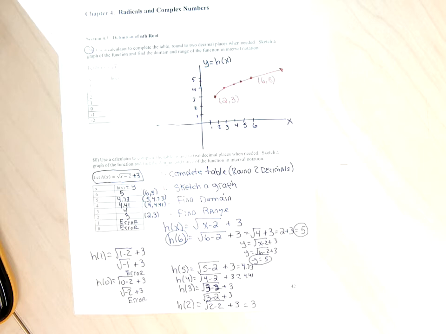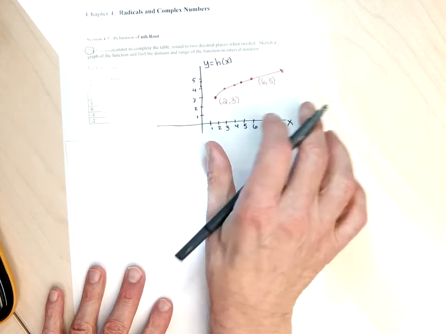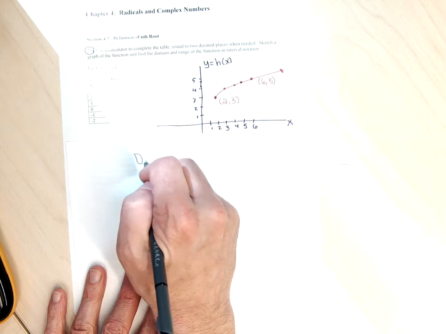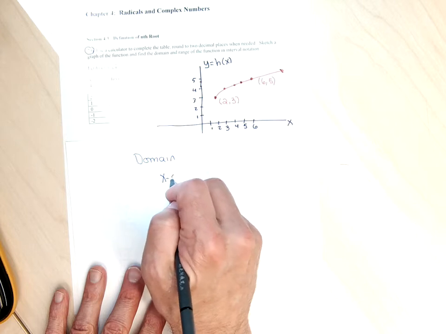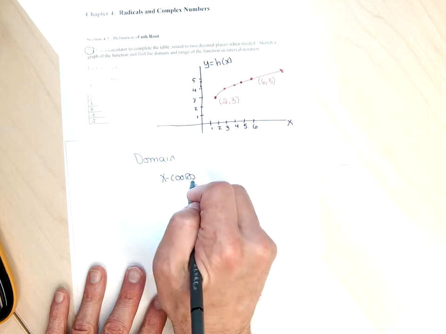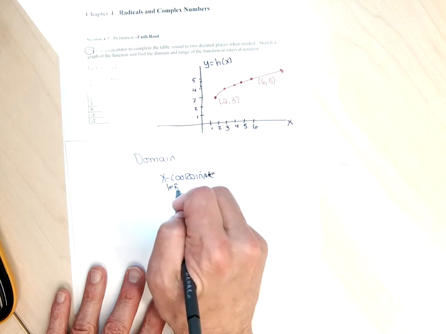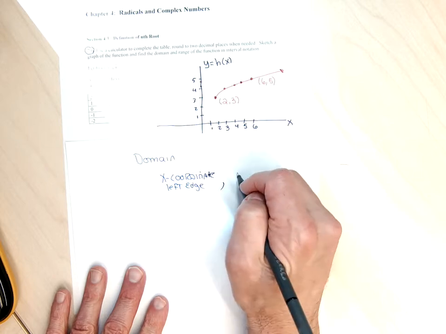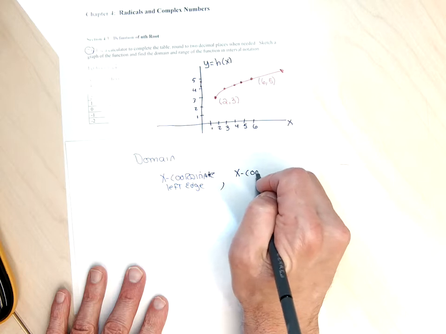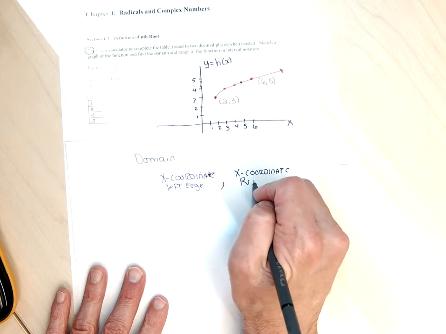If I want to find the domain of a graph that's only one connected piece, and this graph is just one connected piece, to do the domain, I'm going to find the x coordinate of the left edge of the graph, or the point that's furthest left, and then comma, the x coordinate of the point at the right edge of the graph.